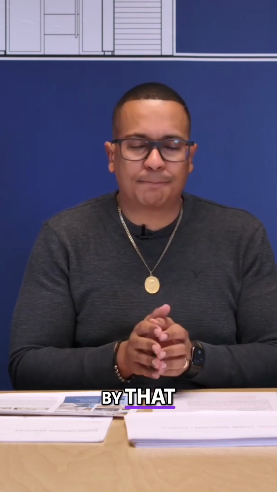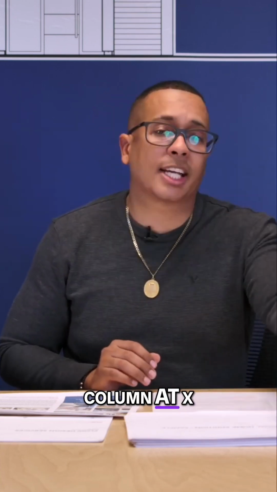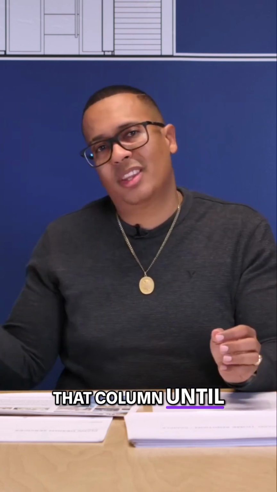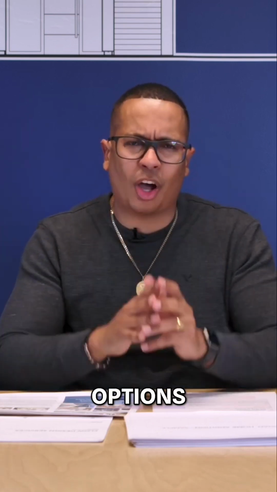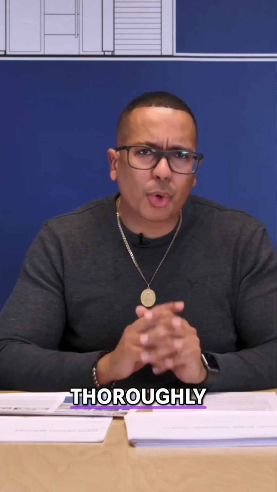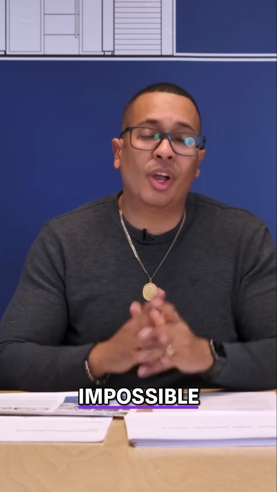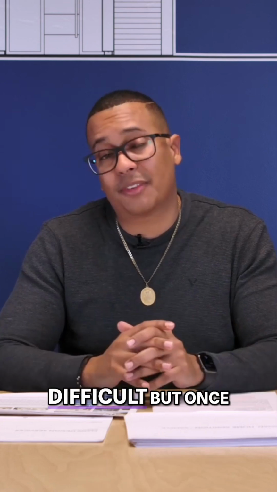What do I mean by that? We will show that we may need a column at X location, but we will not know the size of that column until the last step. Imagine us having to detail 2 design options for a project thoroughly as a construction document set. It will be impossible, and we will just not be within the budget for anybody. It will be very difficult.